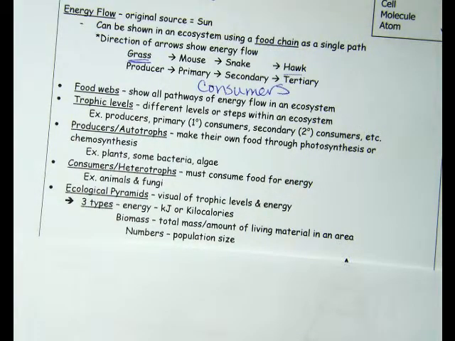There's the energy, which will usually be listed in kilojoules or kilocalories. The biomass, which is the total mass or amount of living material in an area. And then the numbers, the population size.